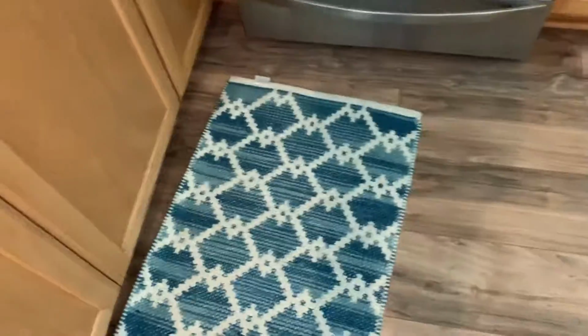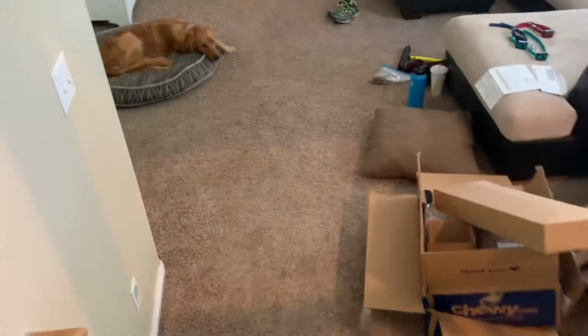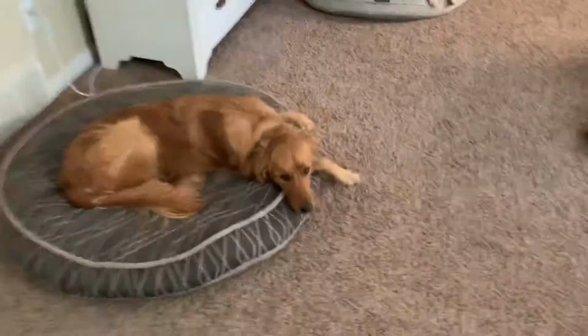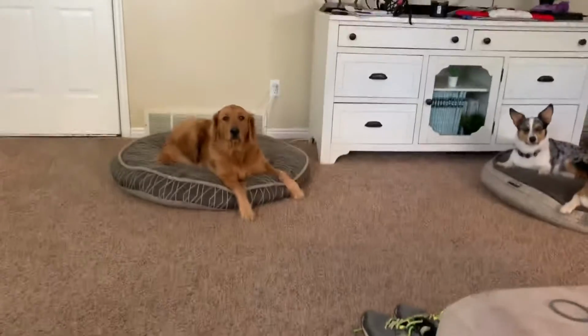So if I placed her on this rug, it wouldn't be enough because stepping from the rug to the floor isn't enough of a difference for her to understand why she's being corrected. Whereas if she's stepping off this bed, it's very clear why she's being corrected. So these three are my dogs, my personal dogs.